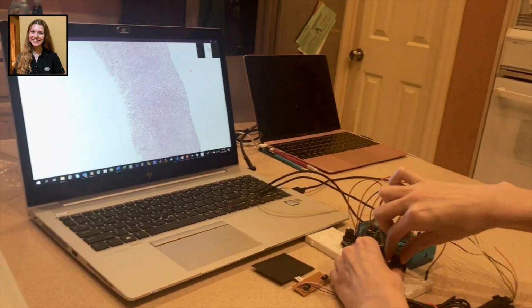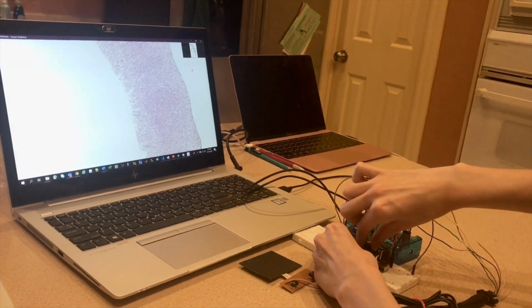Next, Daniel will talk about the PUI's mechanical assembly.